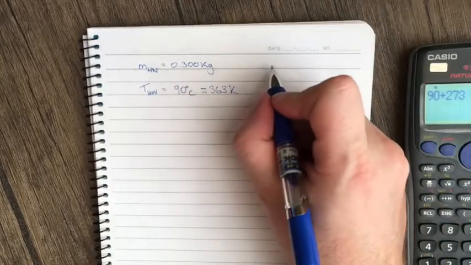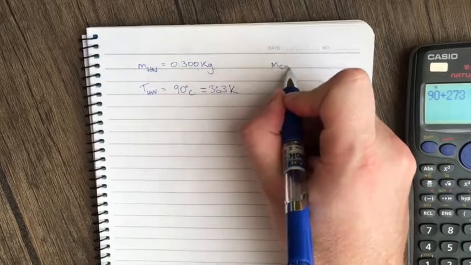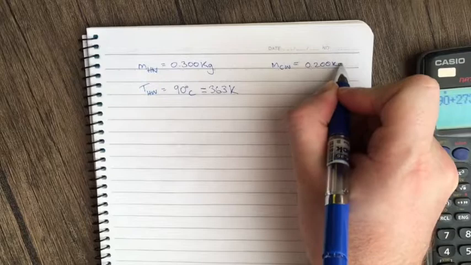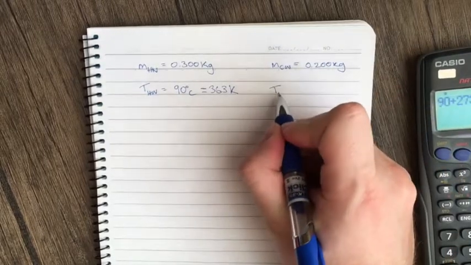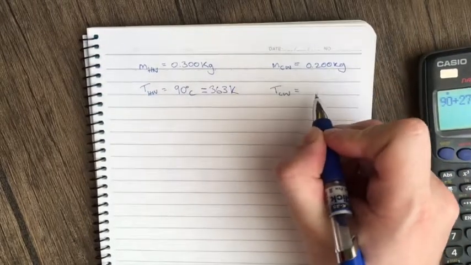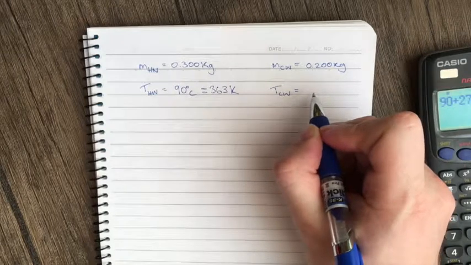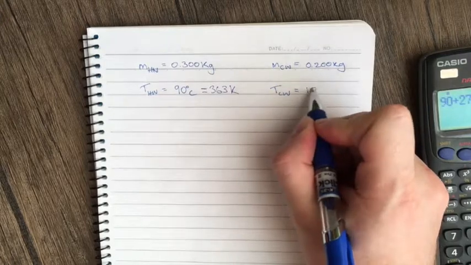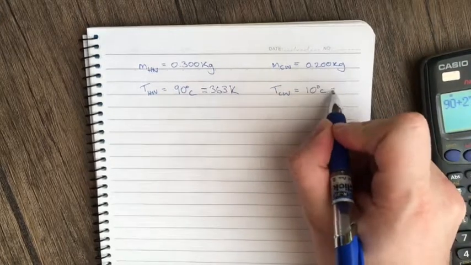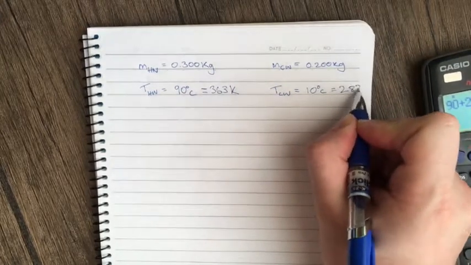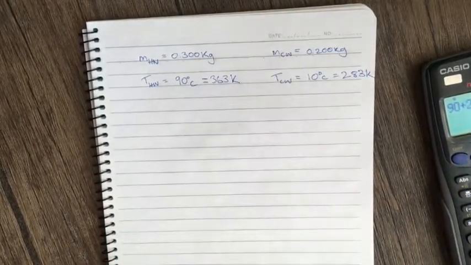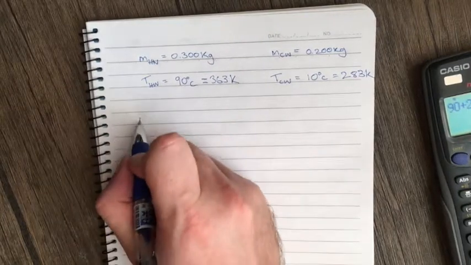And if we do the same for the cold water, mass of the cold water equals 0.200 kilograms. And the temperature of the cold water equals 10 degrees C, which is 283 Kelvin.